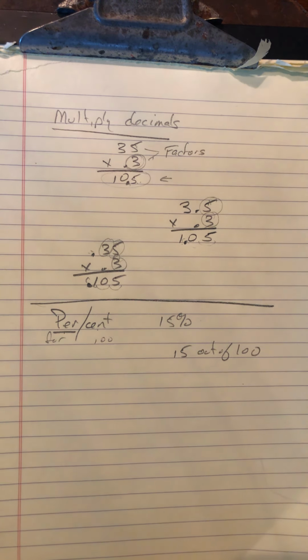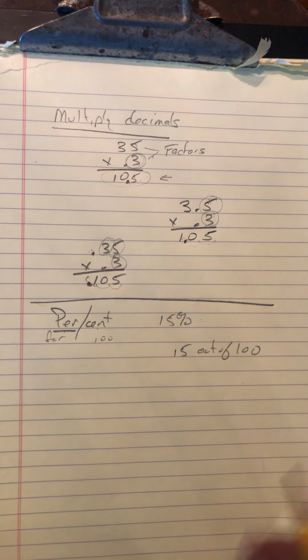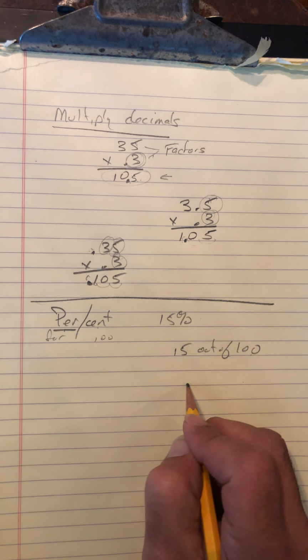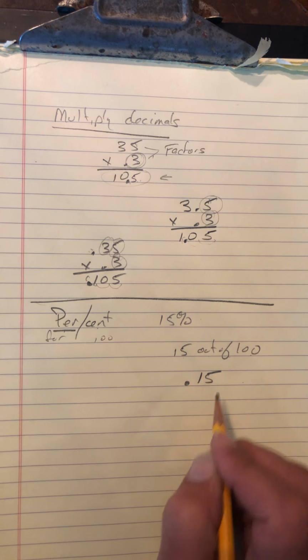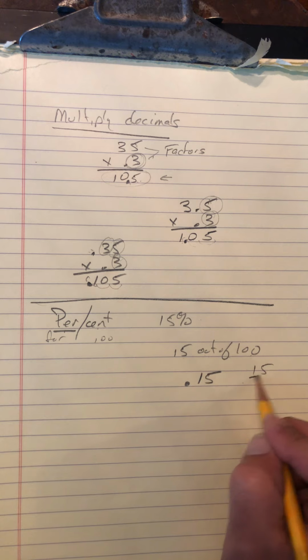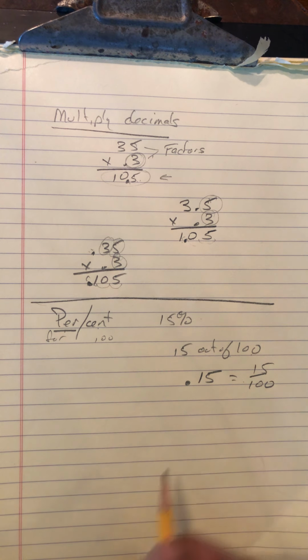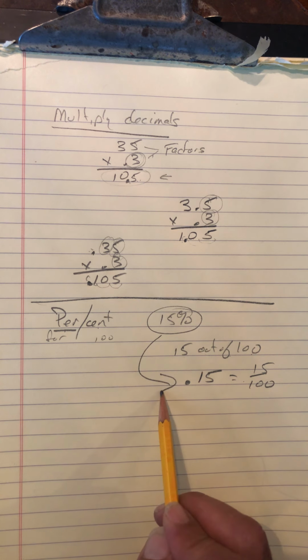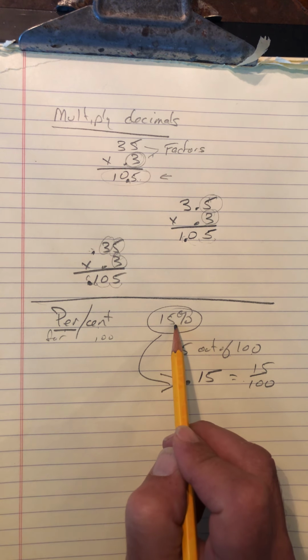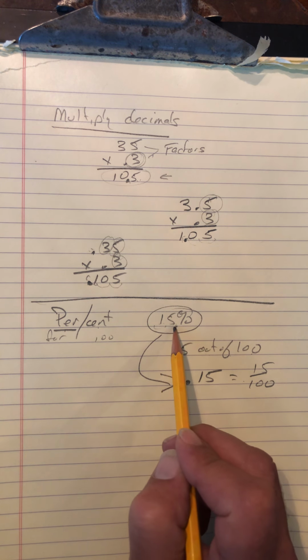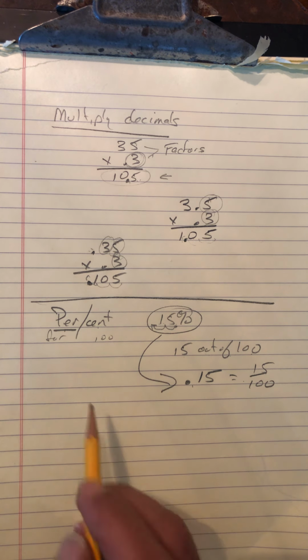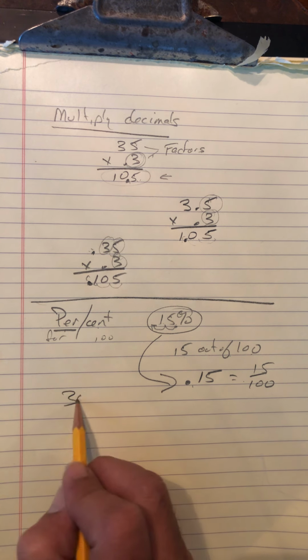If 15% of 6th graders like vanilla as their favorite flavor, that would be 15 out of 100. I could also write that as 15 hundredths, right? 15 hundredths. These are the same thing. So in order to change a percent to a decimal, we're going to move that decimal point back 2 spots. Right now in the 15, it's here, but we're going to move it back 2 spots to get it to 0.15.